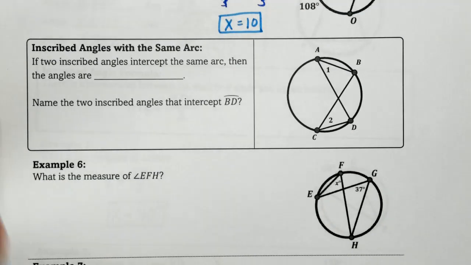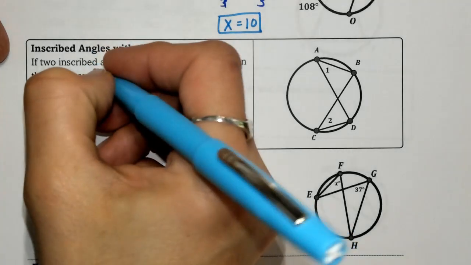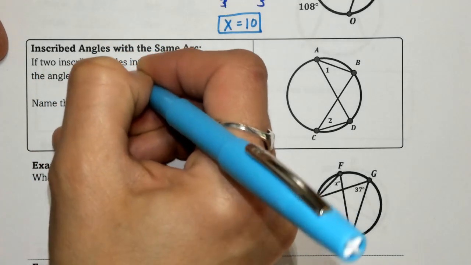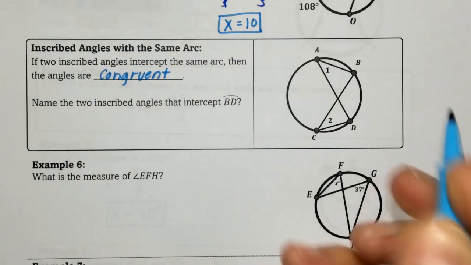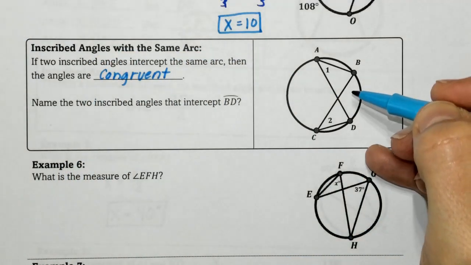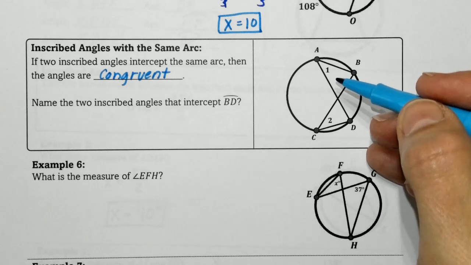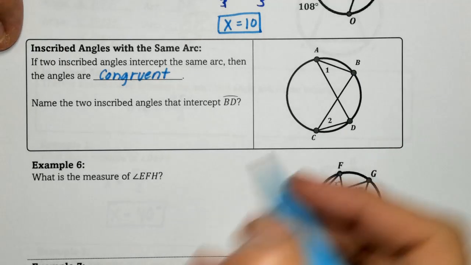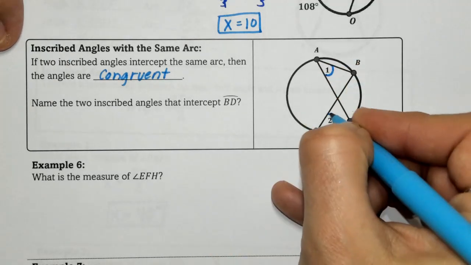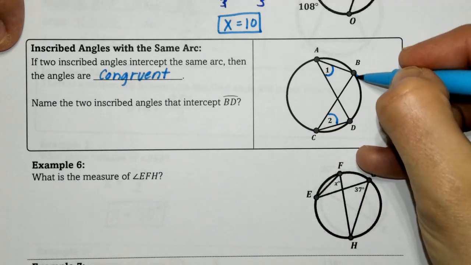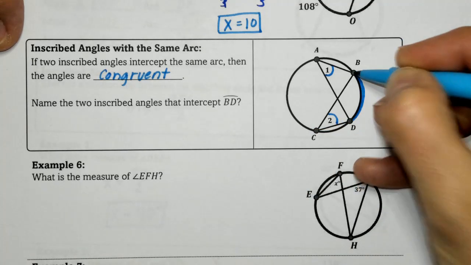All right, inscribed angles now having the same arc. If we have two inscribed angles opening up to the exact same arc, what's going to end up happening is these angles are going to be congruent. Because they have the exact same arc, according to the formula, they're going to come down to the exact same angle measurement. So here, angle 1 and angle 2 will be congruent because they share arc BD right here.